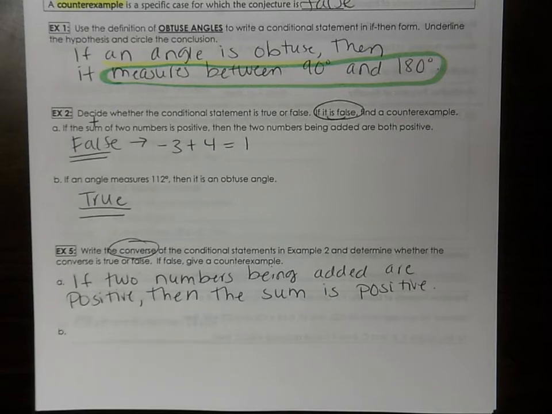Any way where two positives are going to give me a negative? A positive plus a positive is always going to be a positive. That's just what we know. So this statement actually now is true.